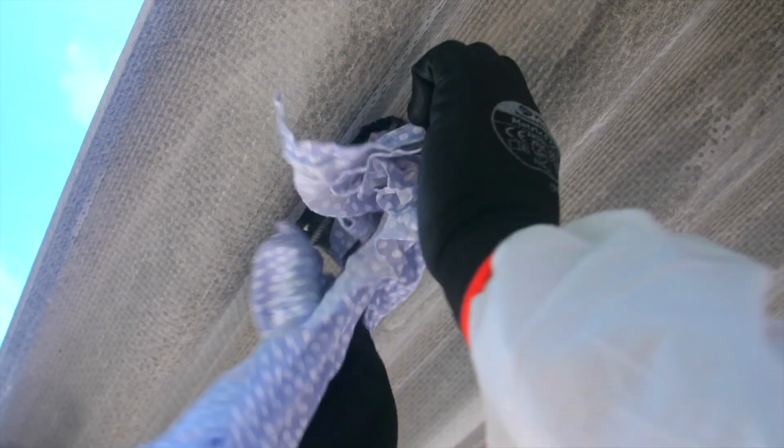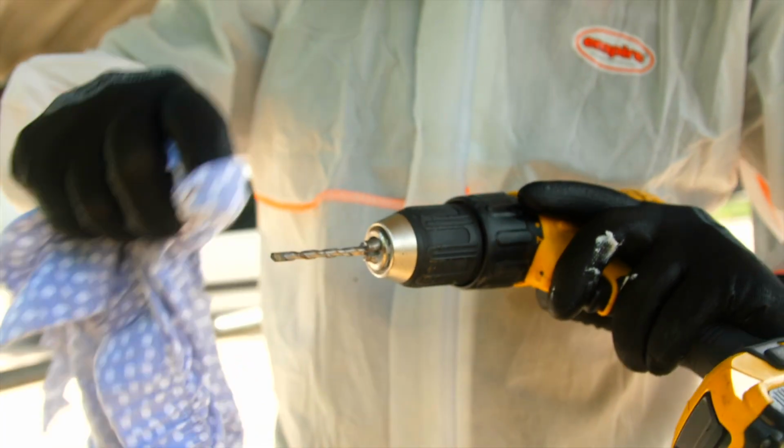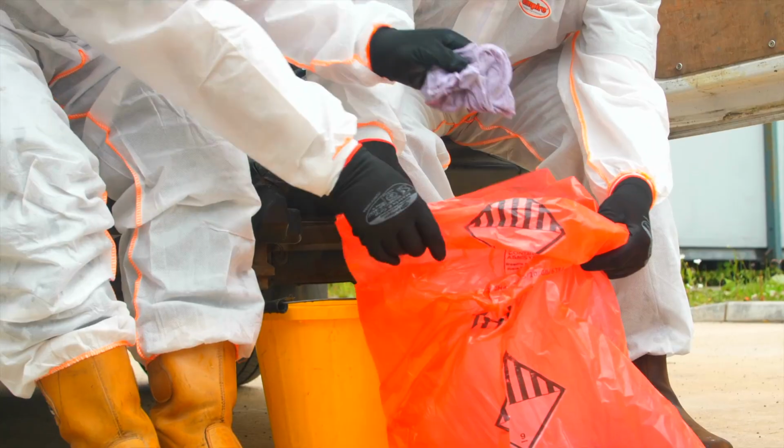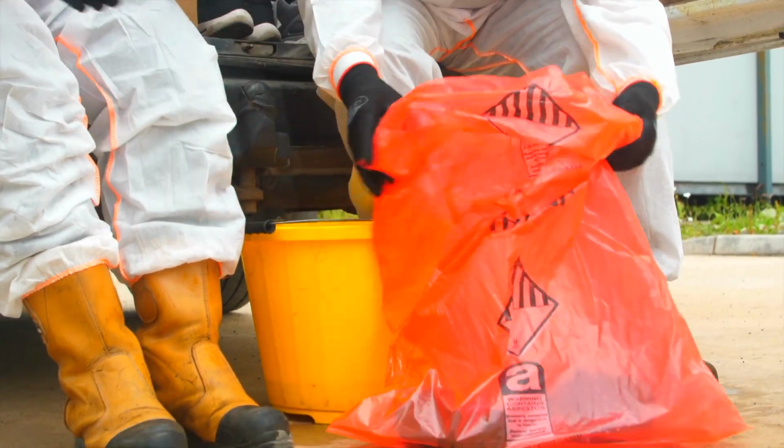After drilling is completed, clean away any excess paste with a damp rag. The rags used to remove the excess paste should be treated as asbestos waste.